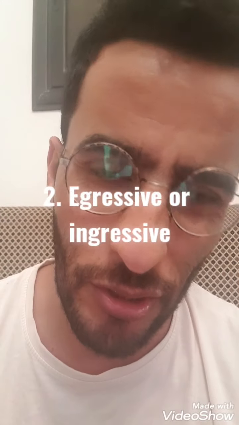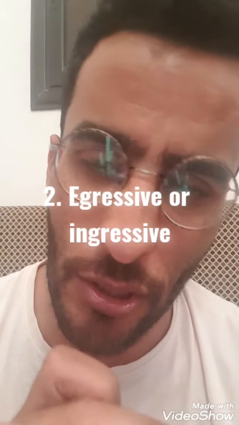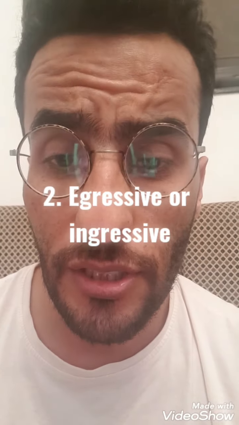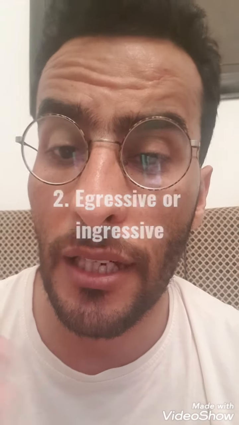Number two is that the airstream is ingressive or egressive. If we speak while the air is going in, this is called the ingressive pulmonic airstream mechanism.